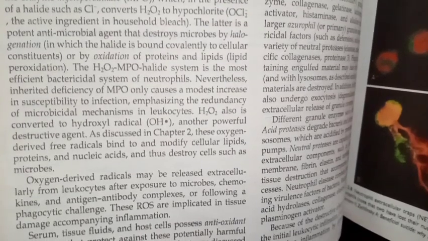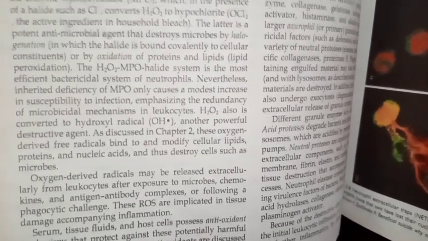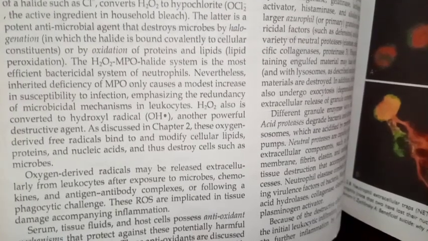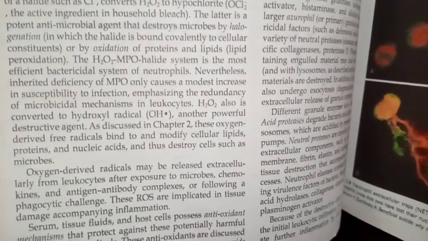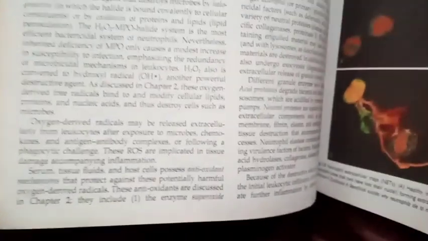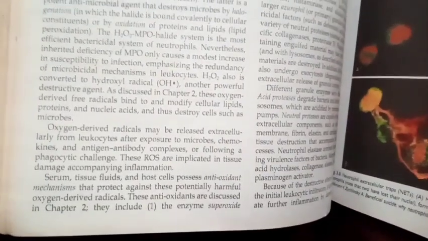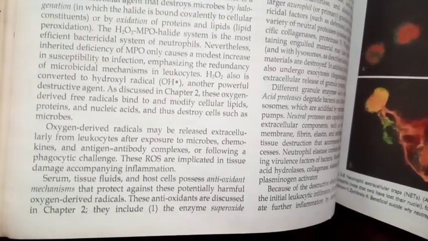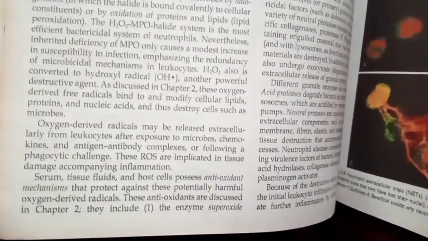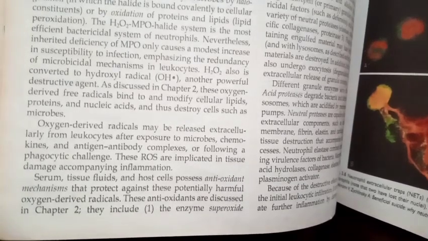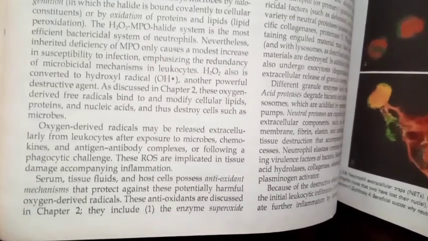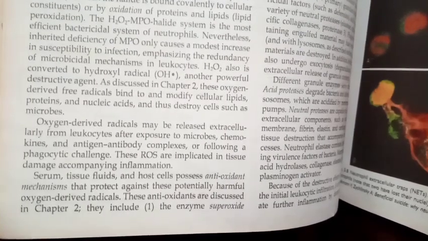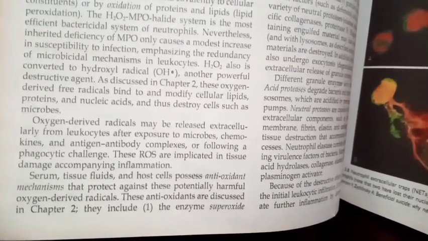H2O2 also is converted to hydroxyl radical, another powerful destructive agent I discussed previously. Free radicals bind to and modify cellular lipids, proteins and nucleic acids, and thus destroy cells such as microbes. Oxygen-derived radicals may be released extracellularly from leukocytes after exposure to microbes, chemokines and antibody complexes, following a phagocytic challenge. Thus, ROS are implicated in the tissue damage accompanying inflammation.